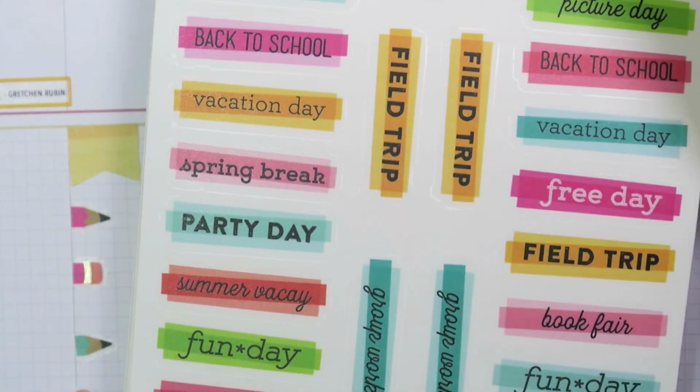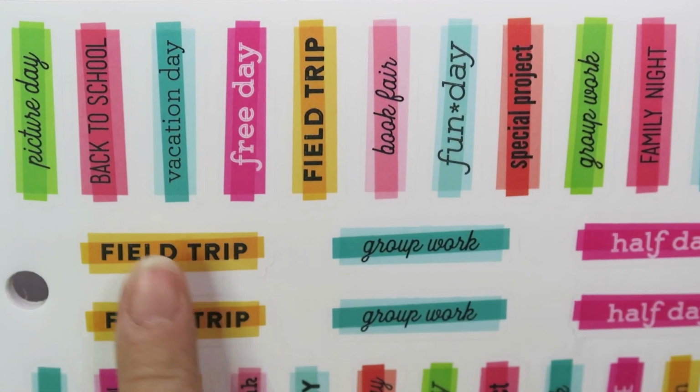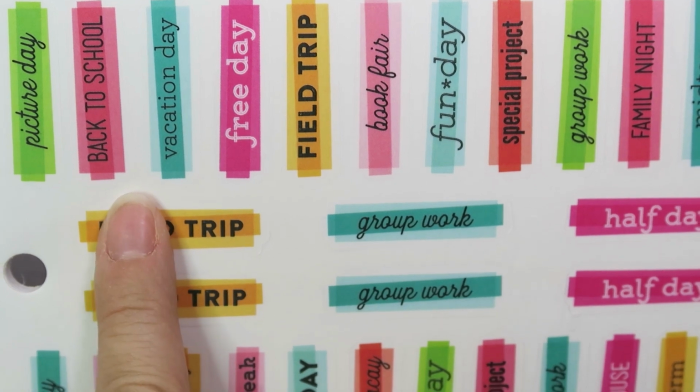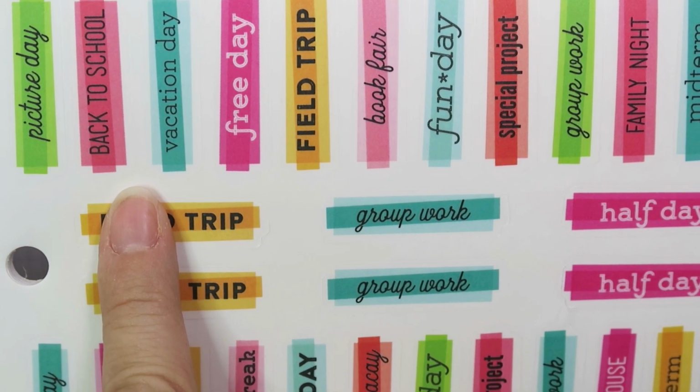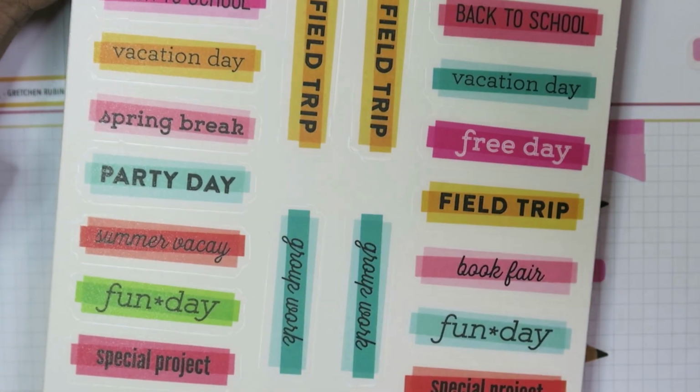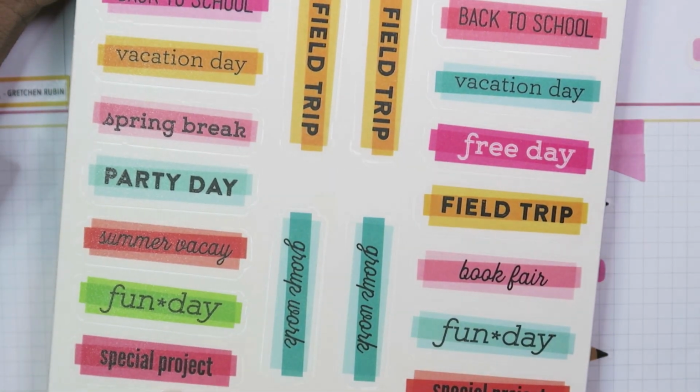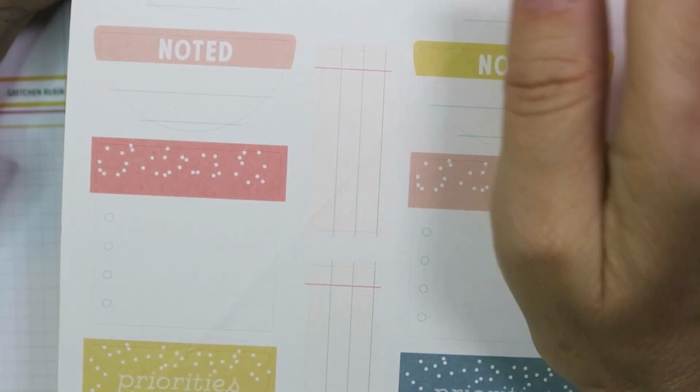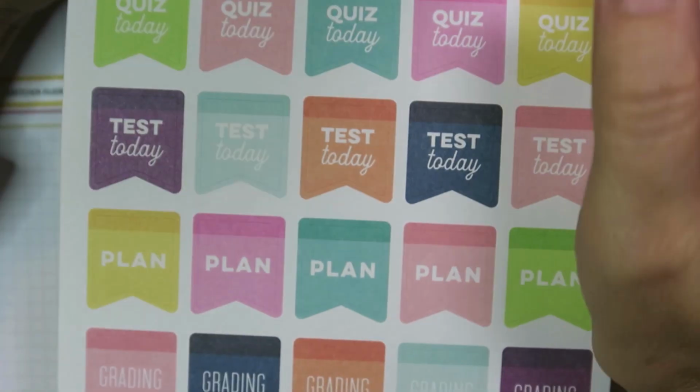So what about these? You've got one that says field trip. What you can do here is just cut off this bit, and then you've got one that says trip. The rest pretty much you can use as is. Work, the same, you just cut it, shorten it. Just shorten the stickers. Don't think you have to use them as is.